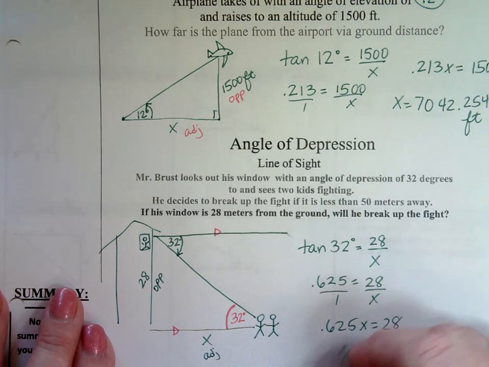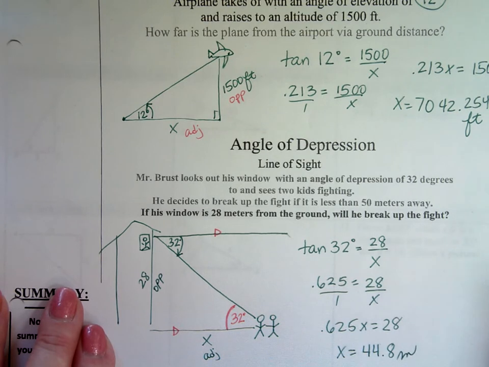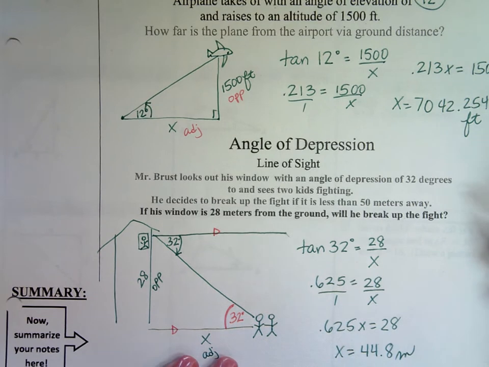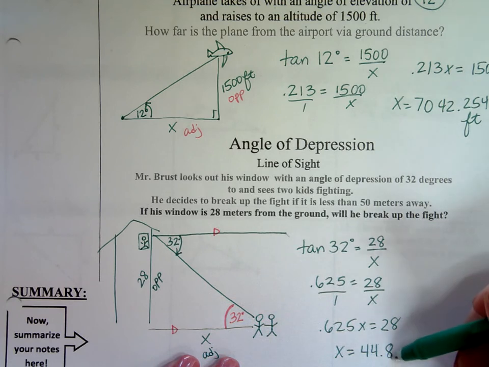What are my units? Units are meters. Is he going to break up the fight? So you always have to go back and make sure you answer the question, because just because it's 44.8, that's my mathematical answer. We didn't actually answer the question.